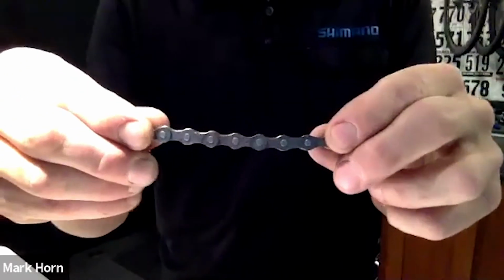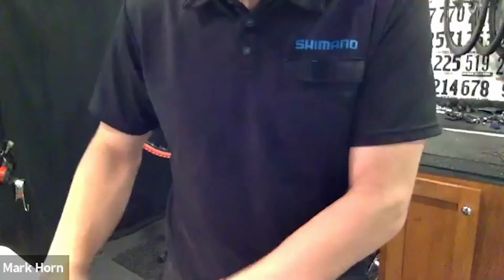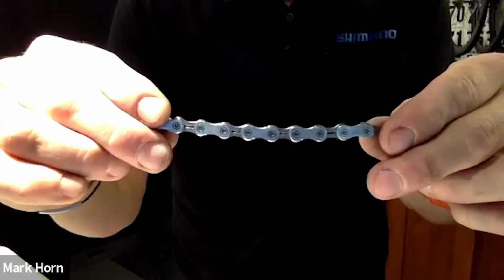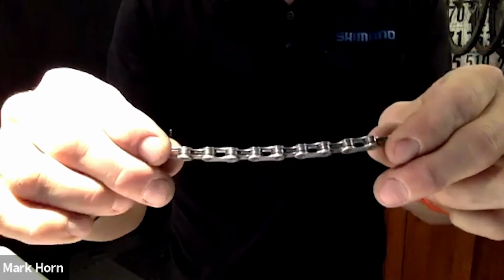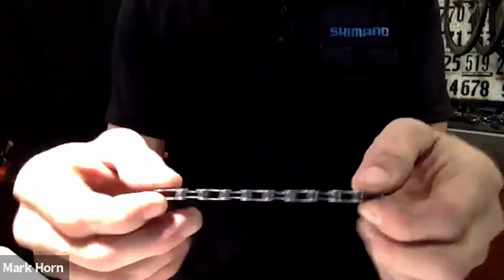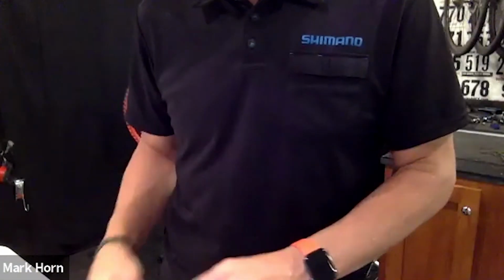This chain here, you see these inner and outer plates are solid. And then this chain here, the inner plates have a little cut through. They're hollow. This is a higher end chain. Some chains will have hollow pins, be even higher end. It just depends on what you're going for.